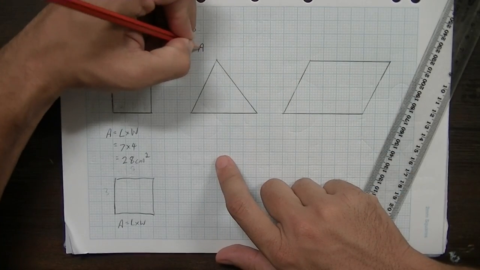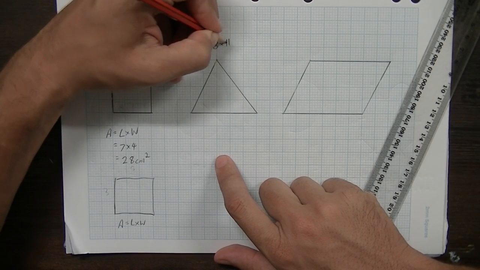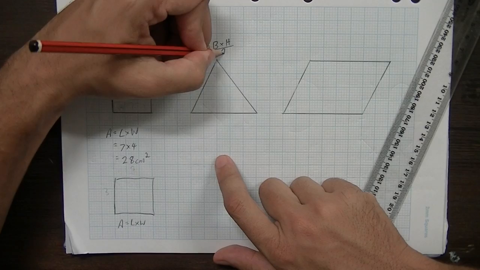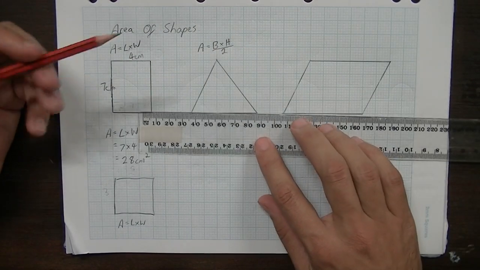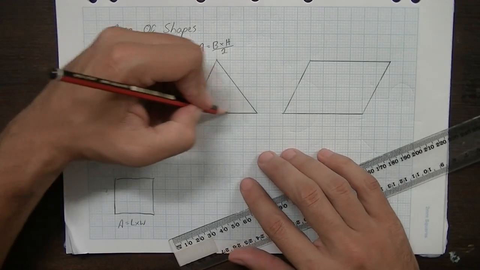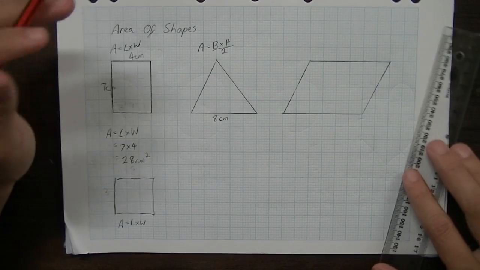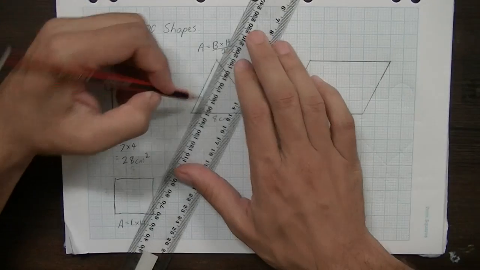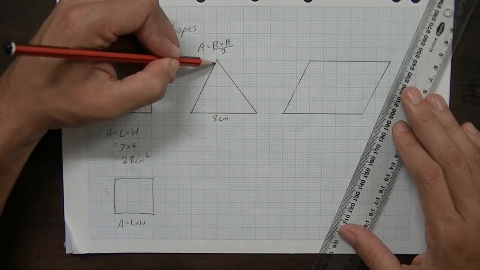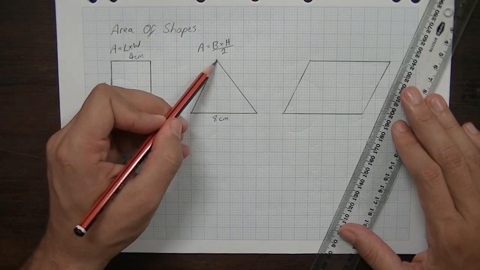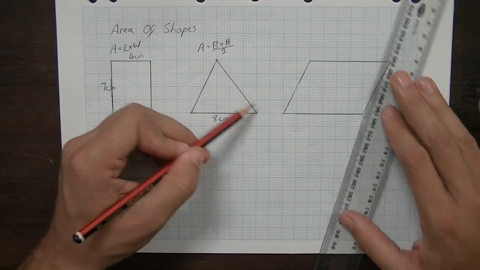Triangle here. The area of a triangle is equal to base times height divided by 2. Now you just need to be a little bit careful here. The base is this bit here. I'll just put a measurement in there, 8 centimeters. Now the height is not the distance from here to here along that line. It's not that. It's what's called the perpendicular height.